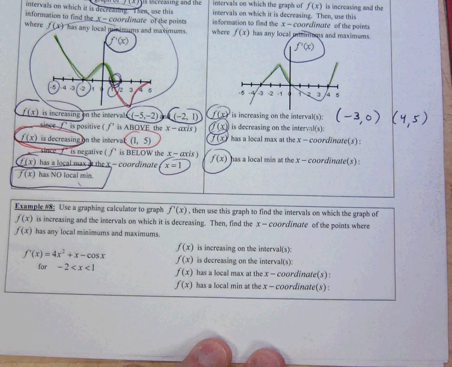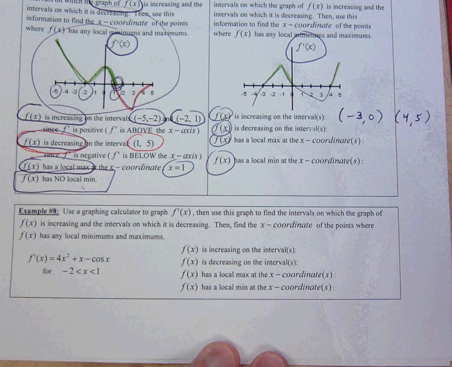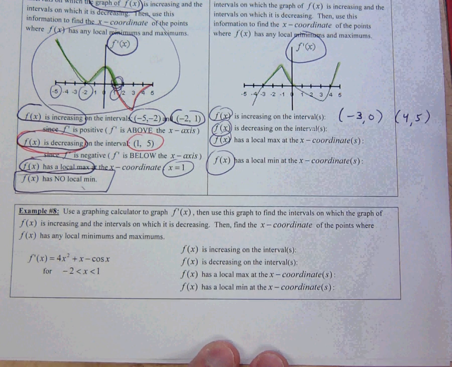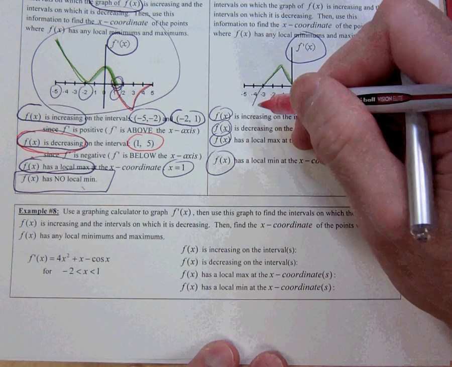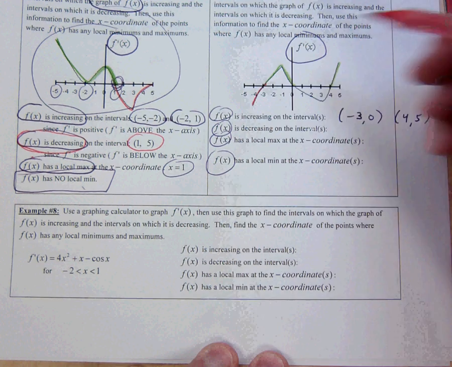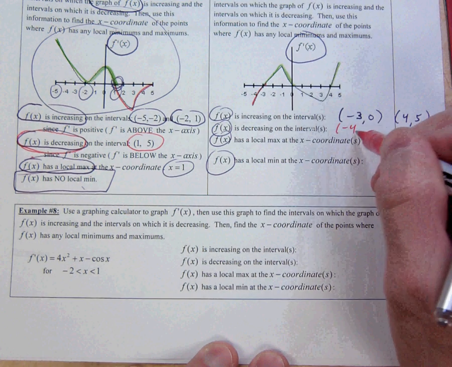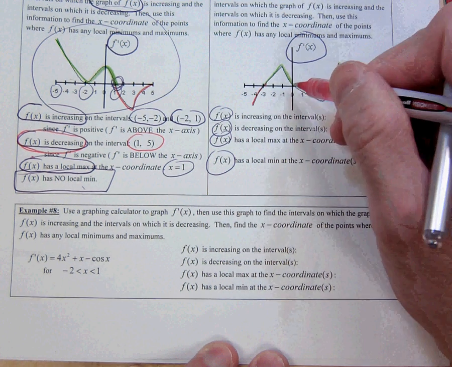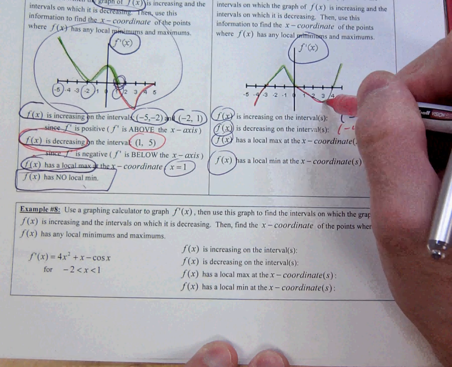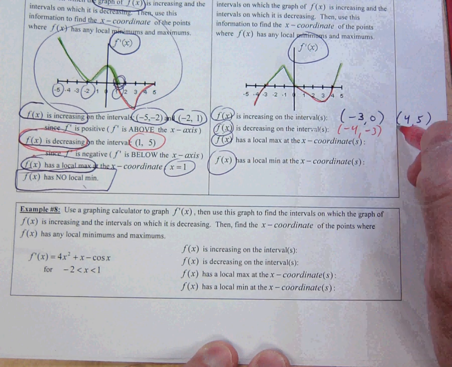Okay. Where is f decreasing? Whenever f prime is what? Negative. In other words, below the x-axis. So that would be from what? Negative 4 to negative 3. Anywhere else? Yeah, from 0 all the way to what? 4.